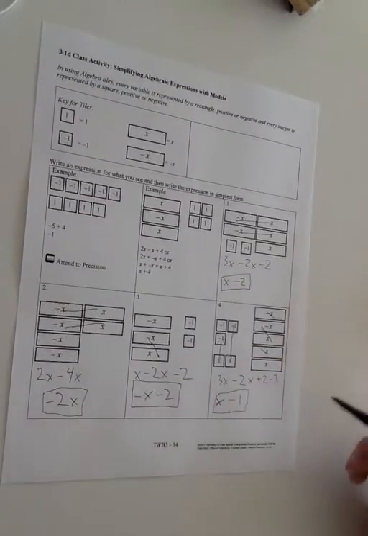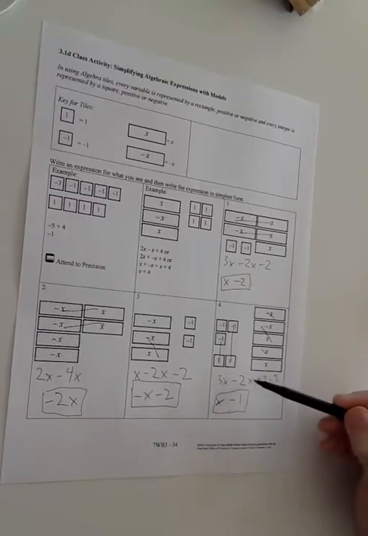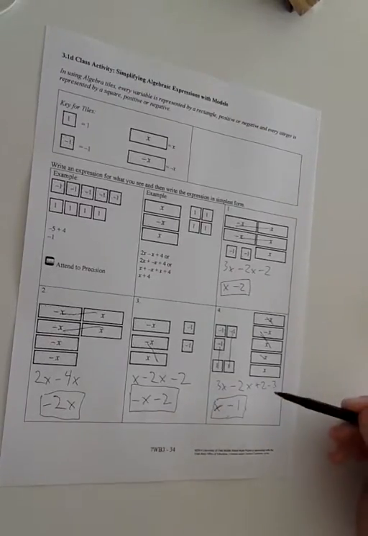Alright, so we can see how this should make sense, hopefully. If we have 3 x's take away 2 x's, we're left with 1x. And if we have 2 minus 3, that gives us -1.